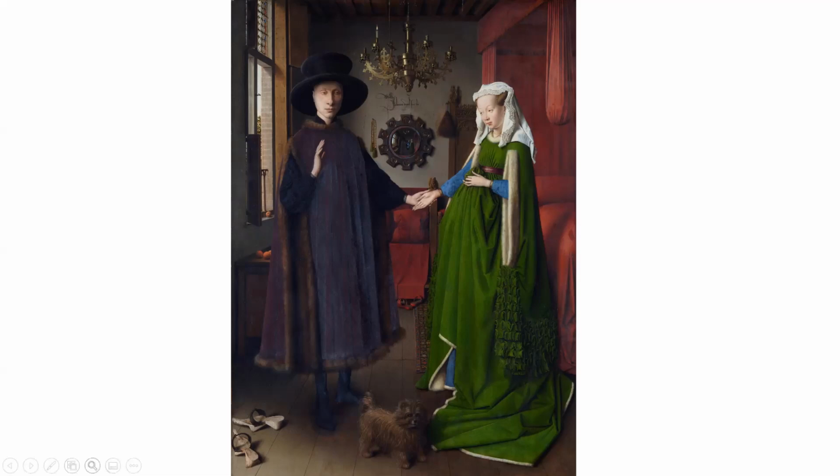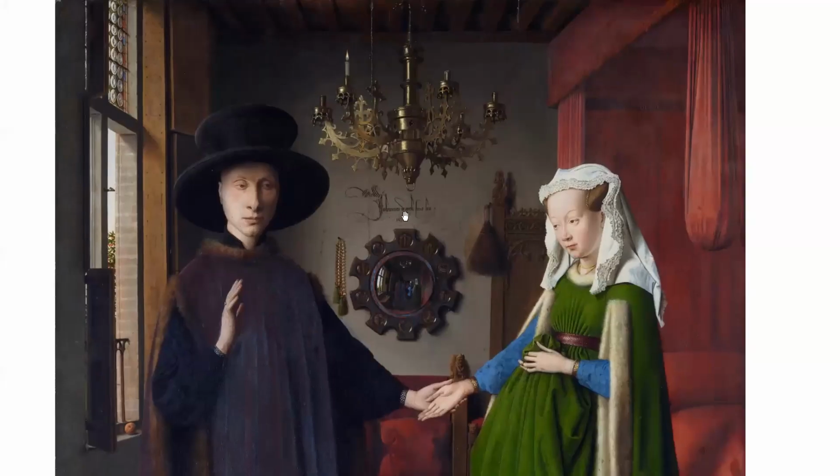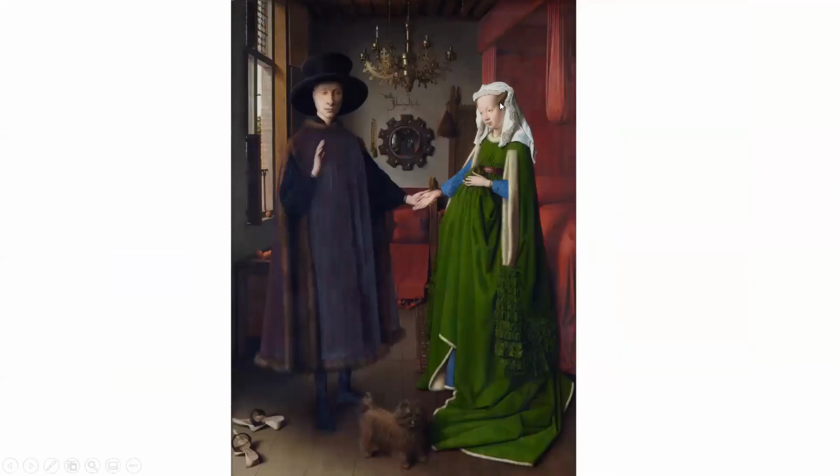You can expand this, actually I might be able to make that a bit bigger. The back here says Johannes de Eyck fuit hic, Jan van Eyck was here, and then the date underneath, which is difficult to read on this slide, but it says 1434. So very helpfully, Jan van Eyck has given us the date and his signature on the painting. Very rare for this date. So that's a detail that you might want to pick out.